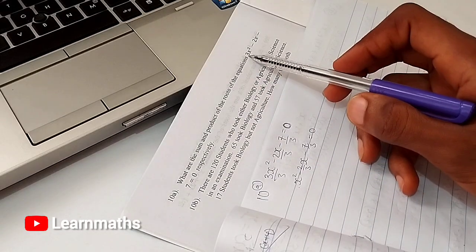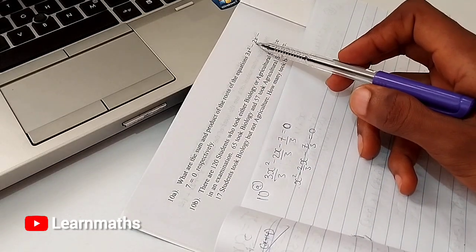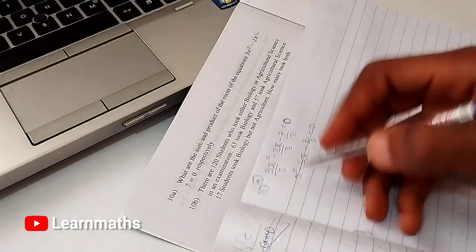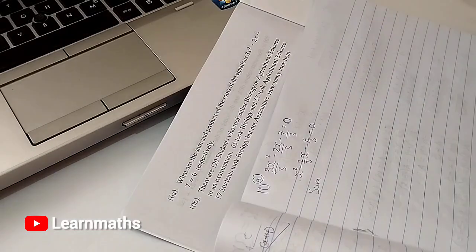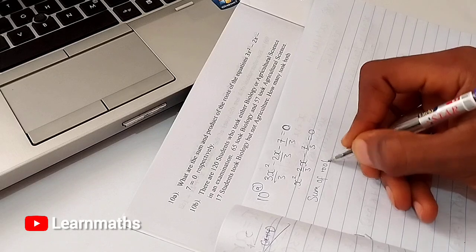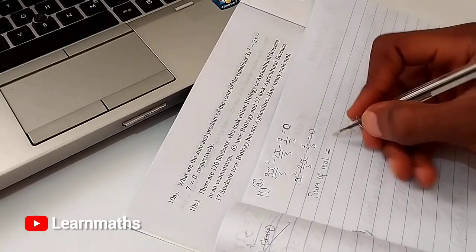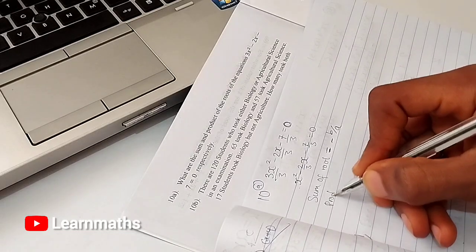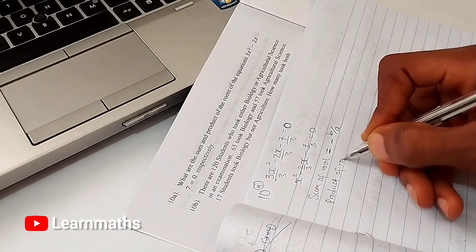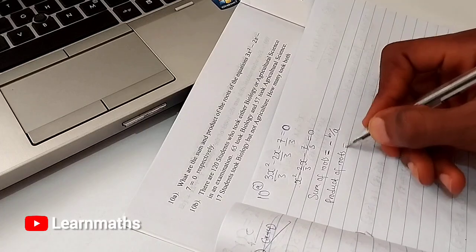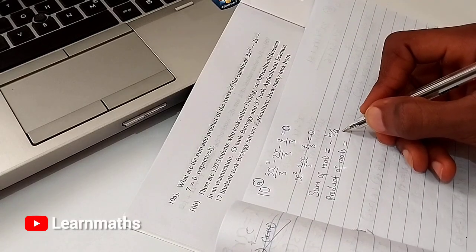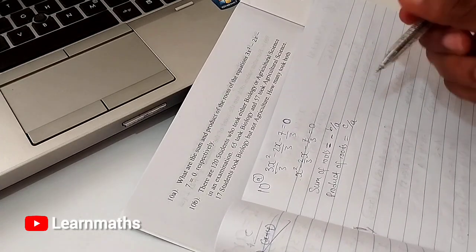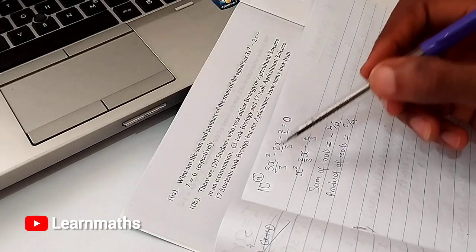This is a, this is b, this is c, right? Now, there is this formula for sum and product of roots. Sum of roots is going to be negative b over a, right? Product of roots is going to be c over a, right?